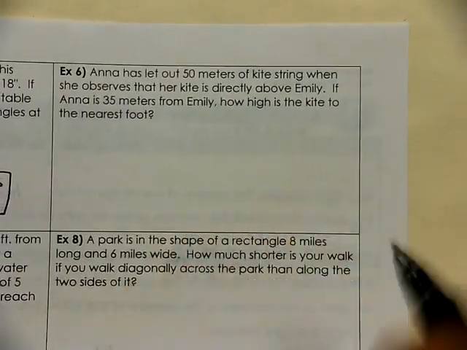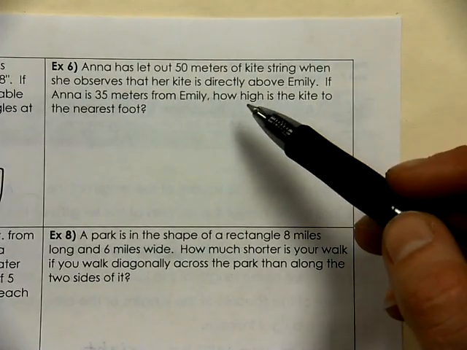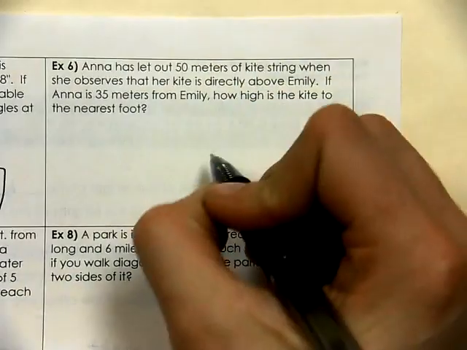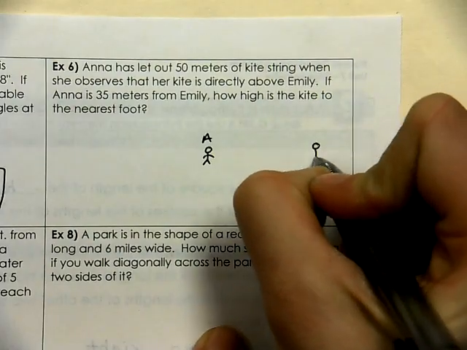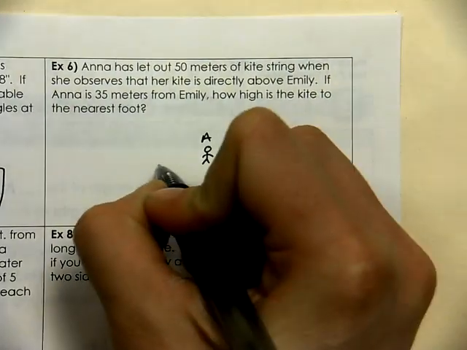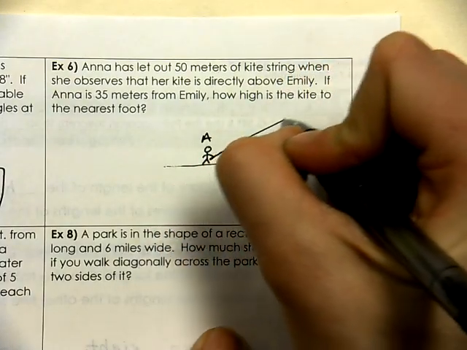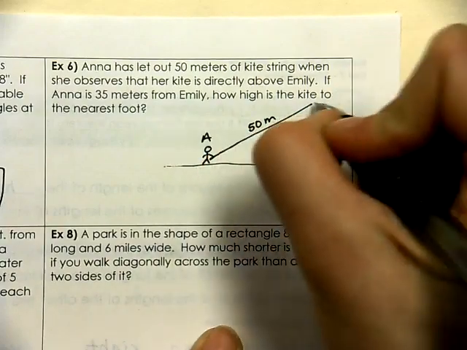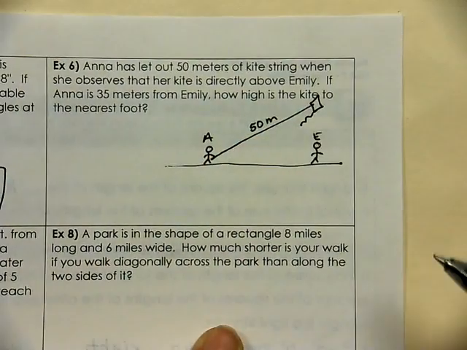All right, switching over to number 6. Anna has let out 50 meters of kite string when she observes that her kite is directly above Emily. Okay, so I'm going to draw Anna. I'm going to draw Emily. They're hanging out at the park. She's let out 50 meters, and now the kite is above Emily. We'll draw a little tail on the kite. There you go.